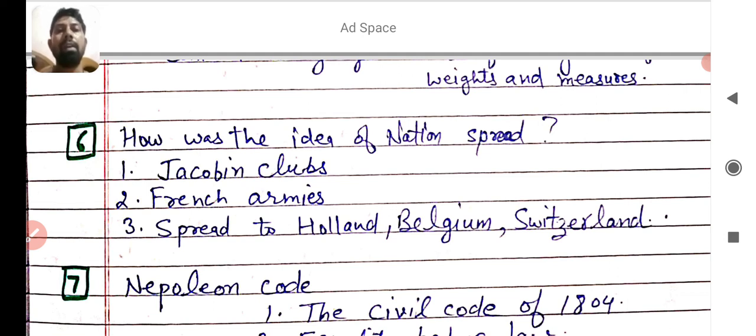How did the armies do it? Because they spread it when they entered to attack. You know that Napoleon and other rulers entered to conquer nearby areas like Holland, Belgium and Switzerland. When the French army entered these countries, they spread the idea of nation. They told them that these countries also should follow the idea of nation.